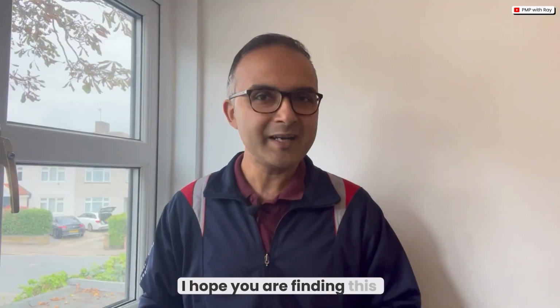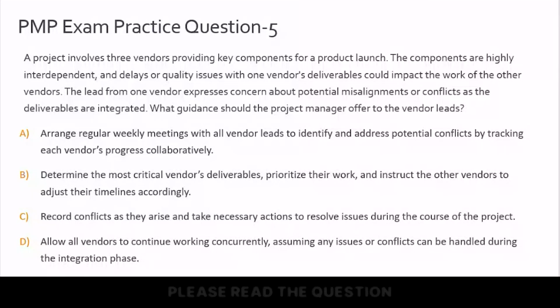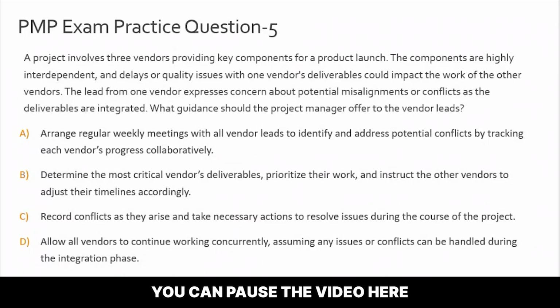I hope you are finding this exercise helpful, right? Remember, the target is to get all the 5 out of the 5 questions correct. However, the minimum expectation is that you should get at least 4 out of the 5 questions correct, right? So here comes the 5th and the final question. Right, so the final question, guys, please read the question and try to answer it before we solve this together. You can pause the video here if you wish to.